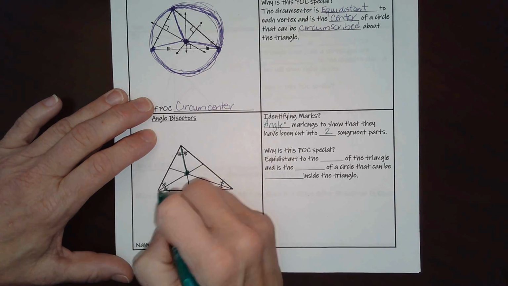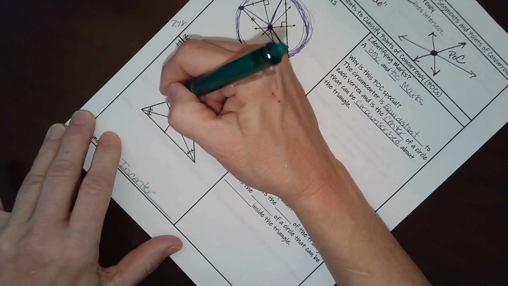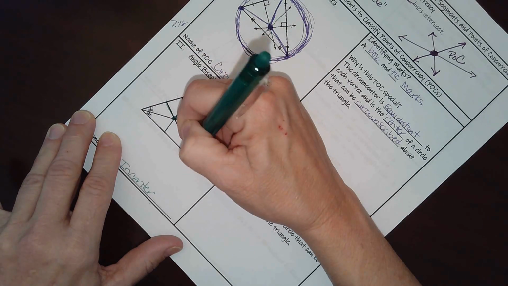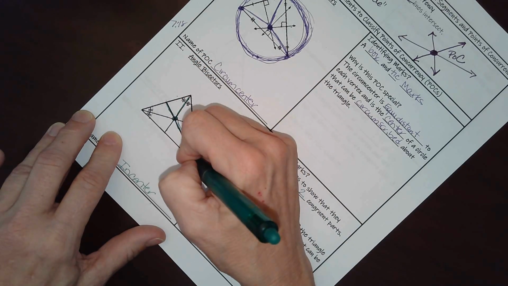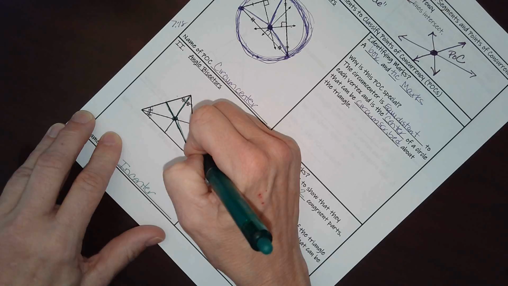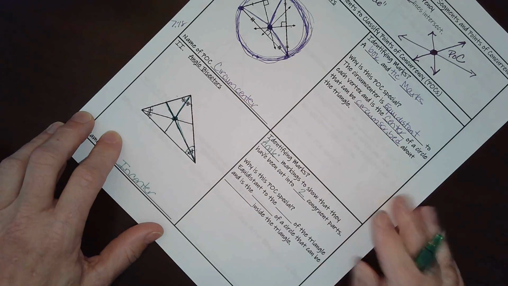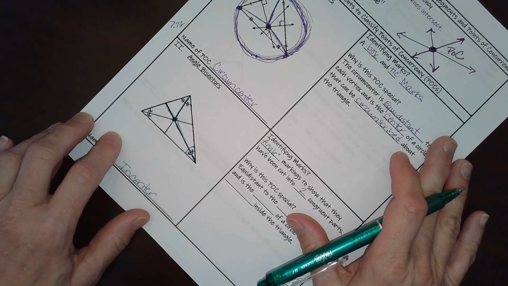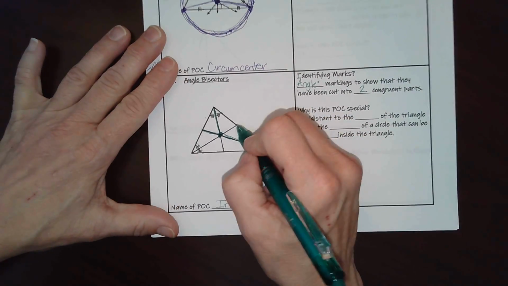So when you look at this segment right here, I'm going to turn my page. Notice that this segment divides this angle into two congruent parts. Now, how do I know that? Because it has the tick marks indicating that they are congruent. Same thing with this segment.